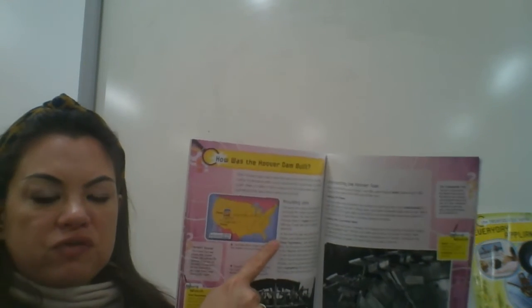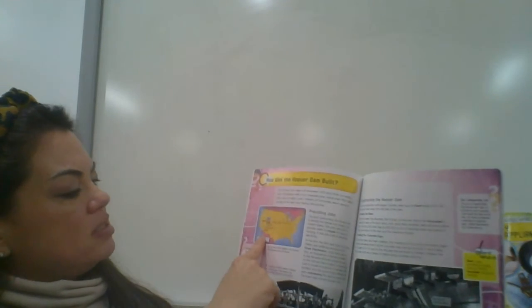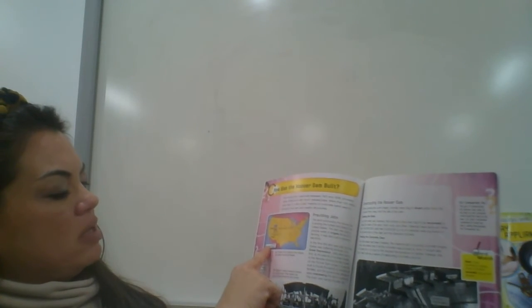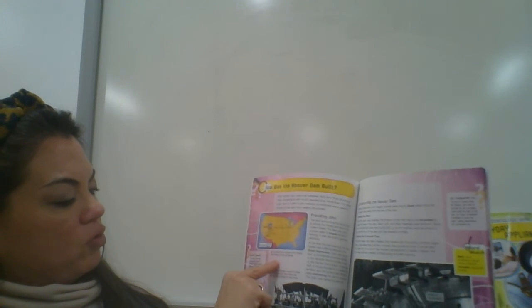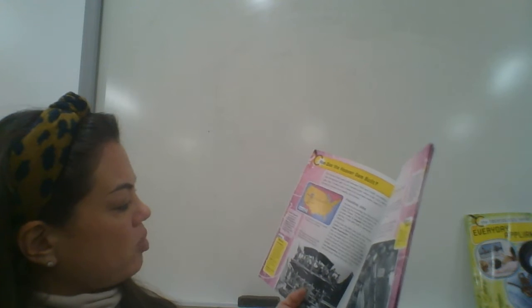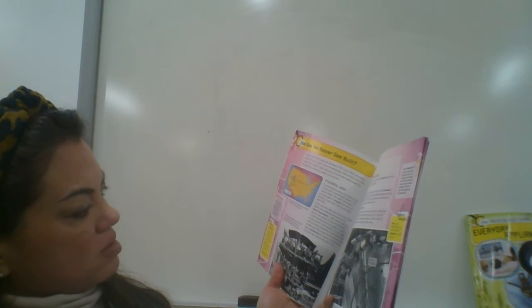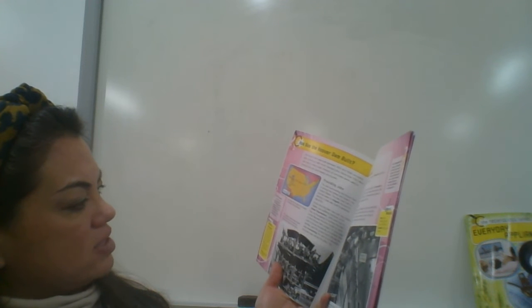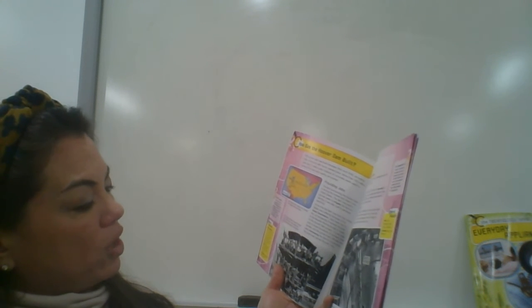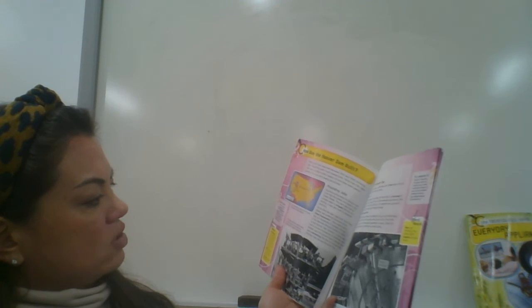And I love, for those of you that aren't familiar with the Hoover Dam, there's a little map of the United States telling us that the Hoover Dam is on the Colorado River, and it's located between Arizona and Nevada. Providing jobs. The land surrounding the Hoover Dam is among the hottest and driest in the United States. The dam was built to provide water to irrigate the land for farming. It was also built to generate electricity.